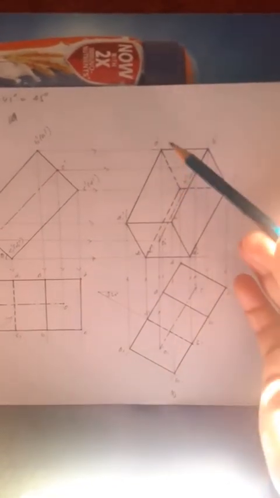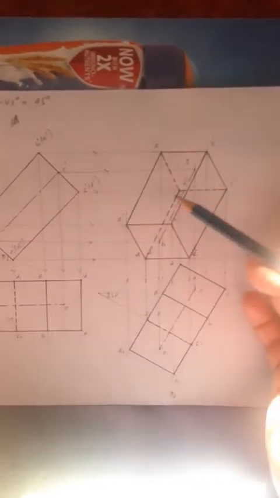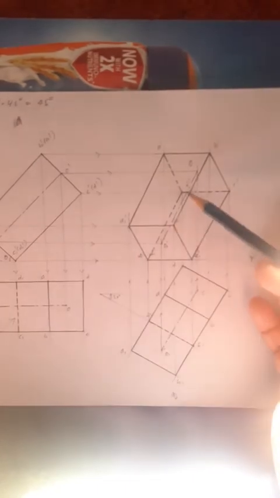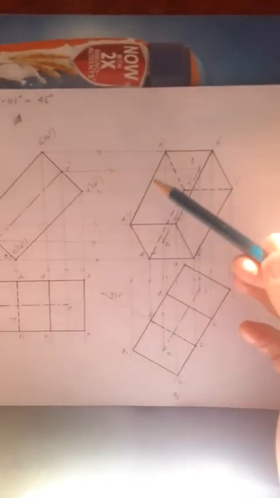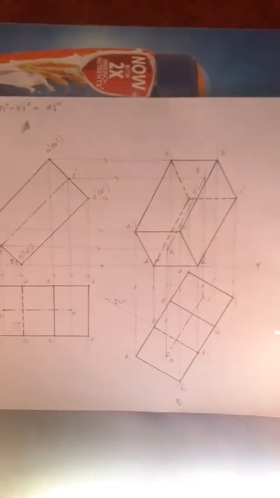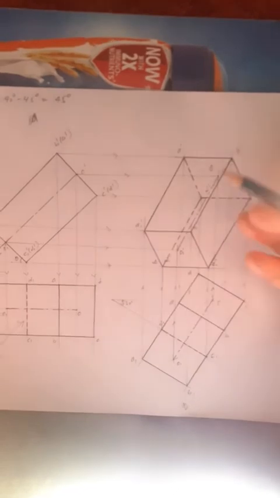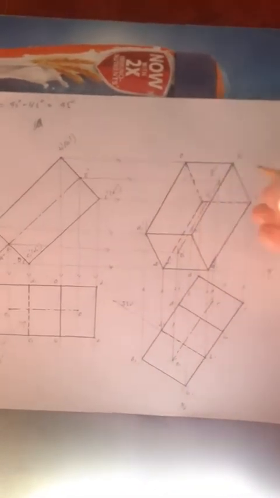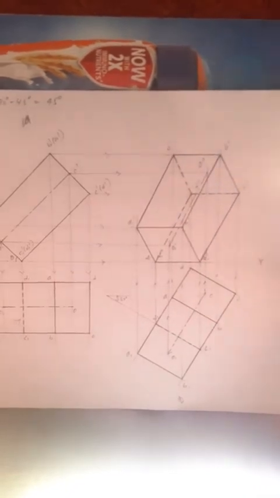From D dash to A dash, it is drawn dashed because it is an invisible edge. D dash to C dash, invisible edge. D dash to D1 dash is also invisible. This is a dashed line. Now you can see this from the front view of the third position. And what about O1 dash and O dash? It is the axis line. Show the axis line as a long line, short line, long line, short line.